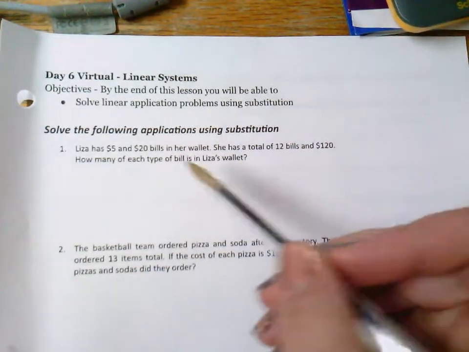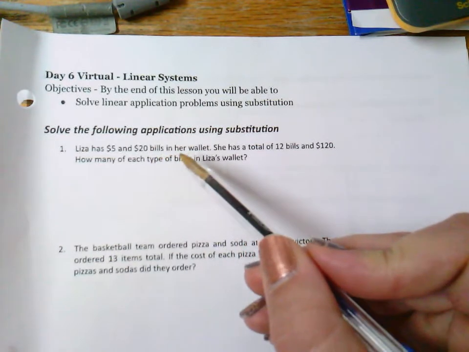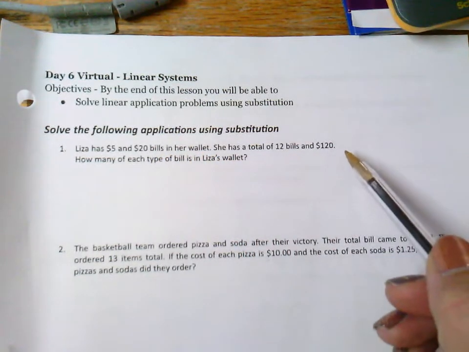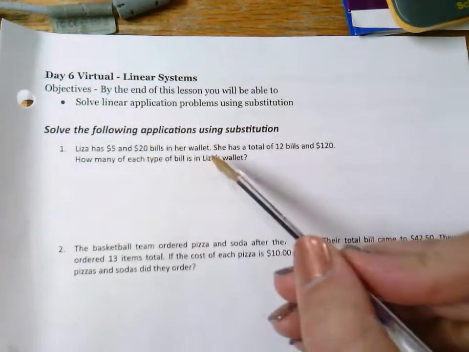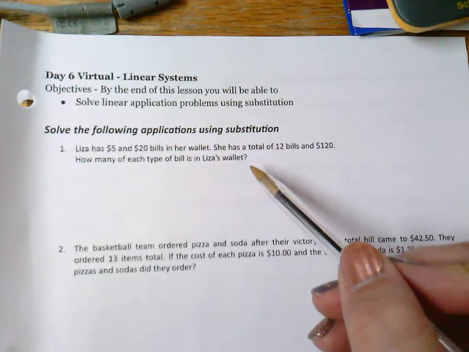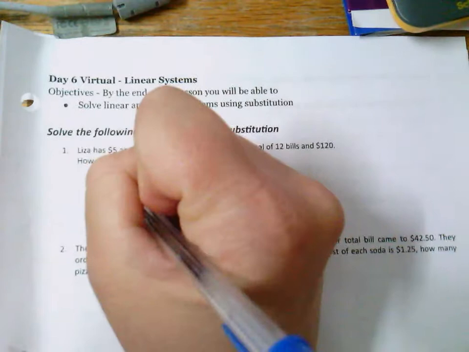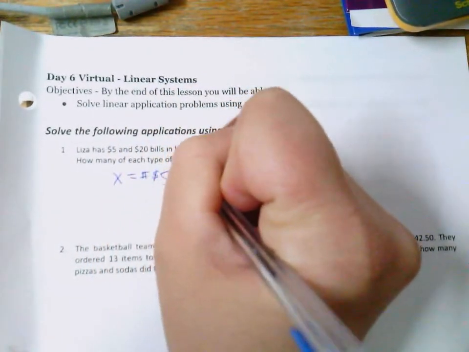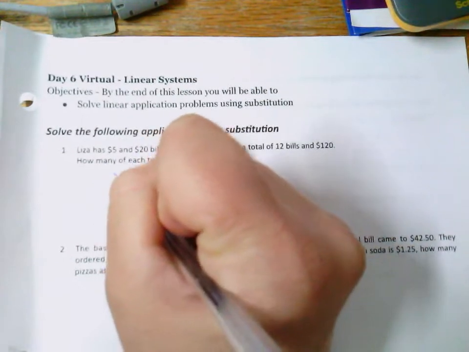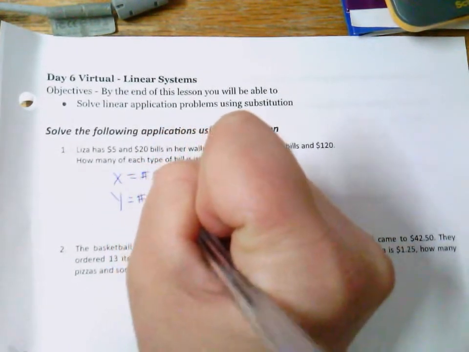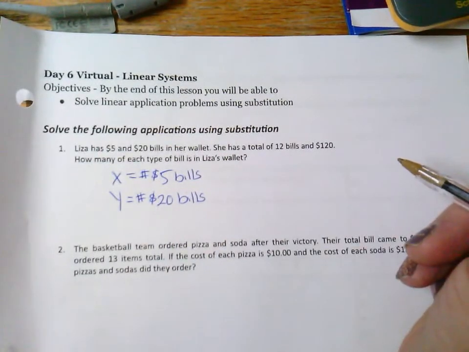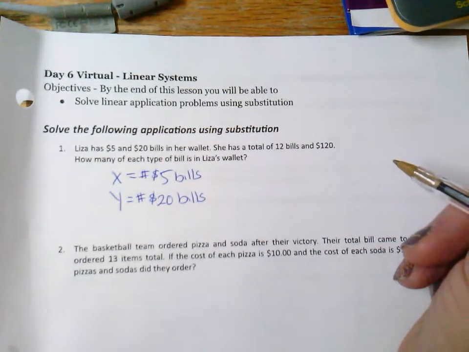So Liza has $5 bills and $20 bills in her wallet. She has a total of 12 bills and $120. How many of each type of bill is in Liza's wallet? So we're looking for the number of $5 bills and the number of $20 bills. So first define your variables so that you can use the variables to solve the equation.